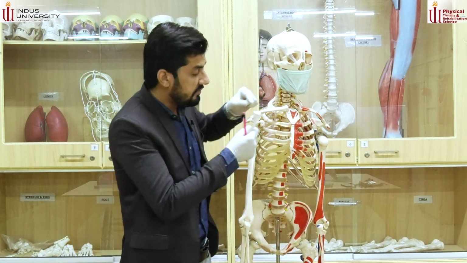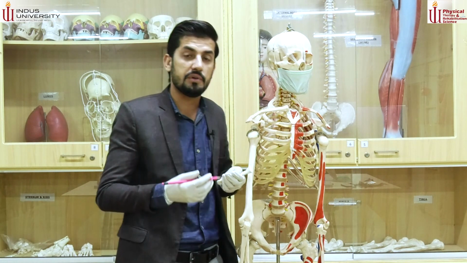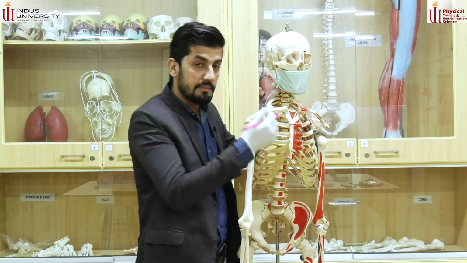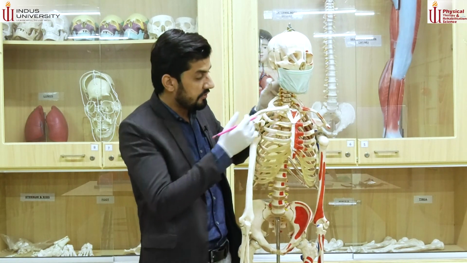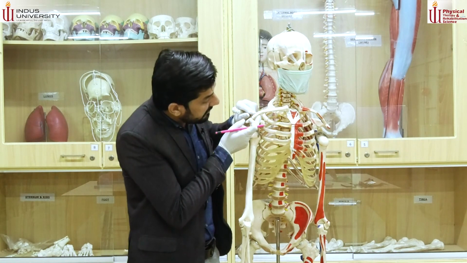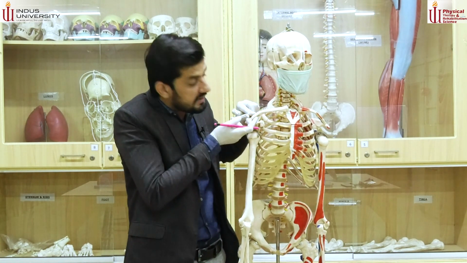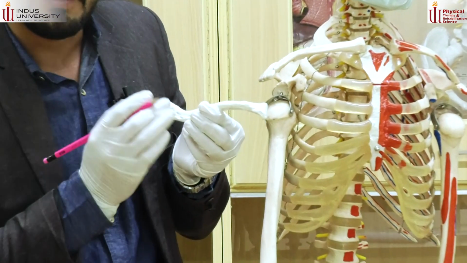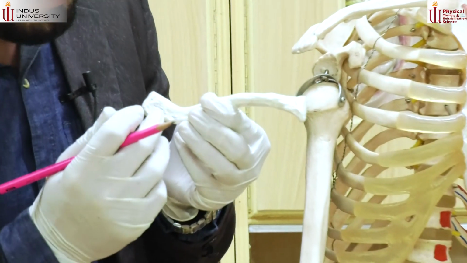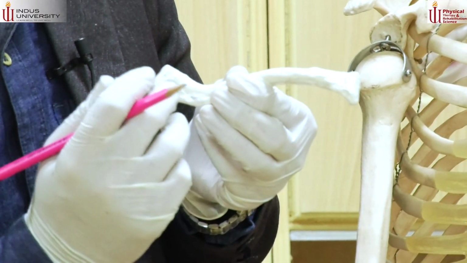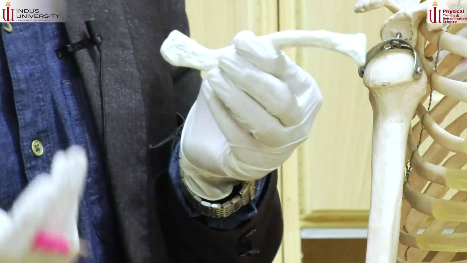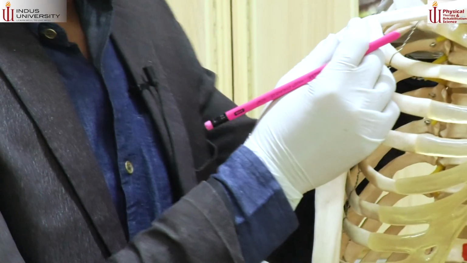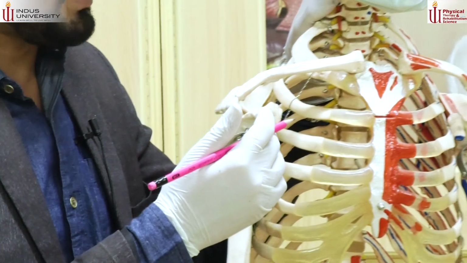If you get confused about the conoid and trapezoid tubercle, which one is medial? The conoid ligament is medial compared to the trapezoid. So if you come from the medial perspective, you will feel the conoid tubercle first, and then the trapezoid line. The conoid tubercle is about 4 to 5 centimeters away from the lateral end of the clavicle, while the trapezoid ridge line, the rough line, is 3 centimeters away from the lateral end. Okay, so this was about the lateral end of the clavicle.